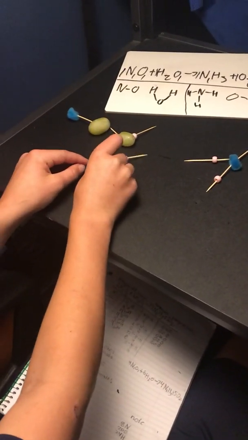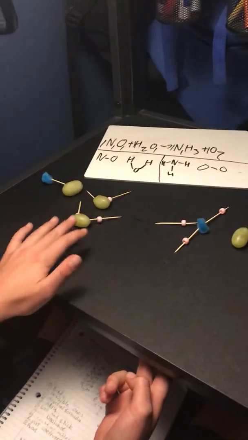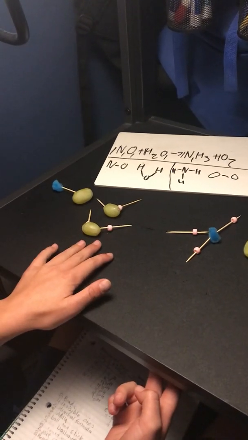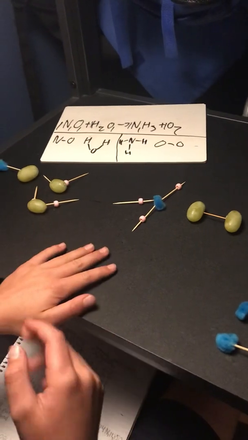So we can add another molecule of H2O, because you can only change the coefficient when you're balancing equations. You cannot change the subscript. You can only change the coefficient. So now we check again. We have 4 hydrogen atoms on the left and 3 hydrogen atoms on the right.